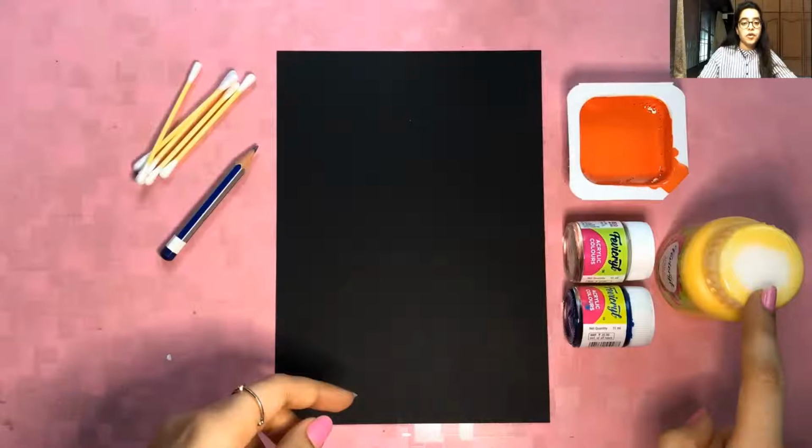Just make sure that if you're using a black paper, you have these acrylic paints, because only these acrylic paints would be visible on a black paper. If you don't have these acrylic paints, you can just change your paper to a simple white paper, because only acrylic paints are visible on black sheet.